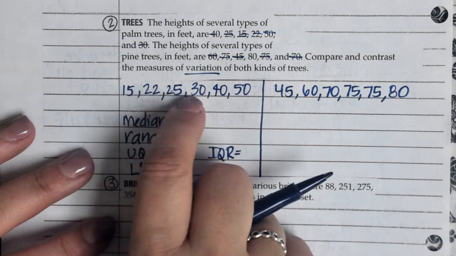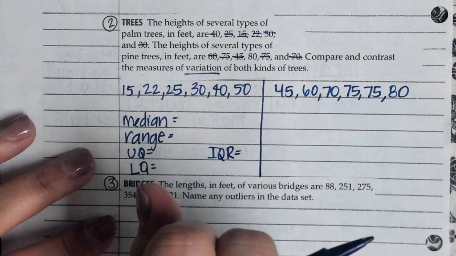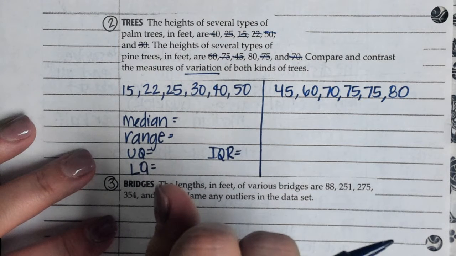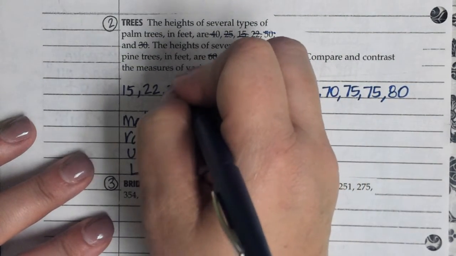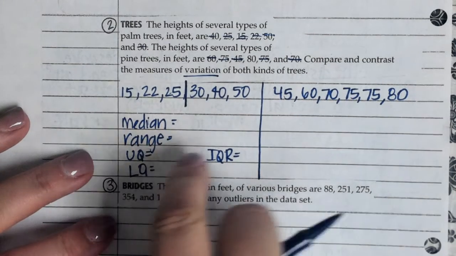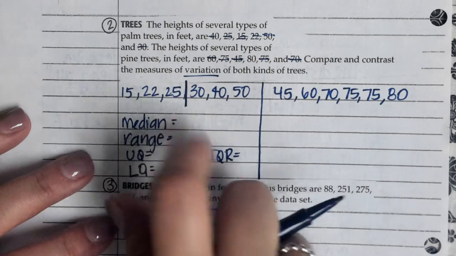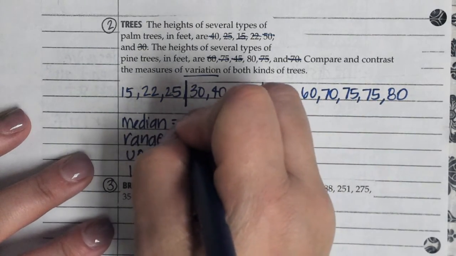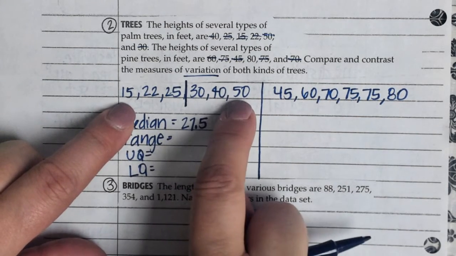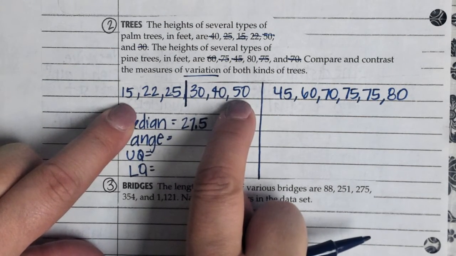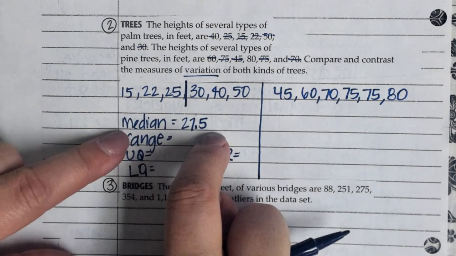But then again, if I look at this, first of all, what's our median? Where's our median going to fall? In the middle. It's in between 25 and 30. Here's my median. So remember what we have to do? Add those together, divide by 2. 27.5. Okay. To me, if I look at this, those are pretty evenly spread from the median. Like 15's not too far from 27.5 and 50's not too far.